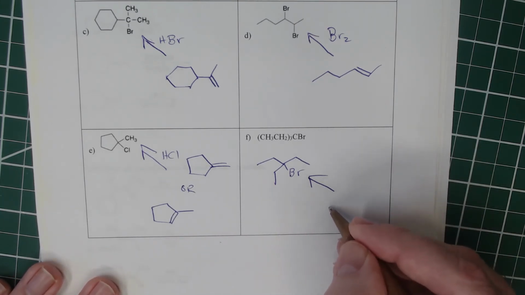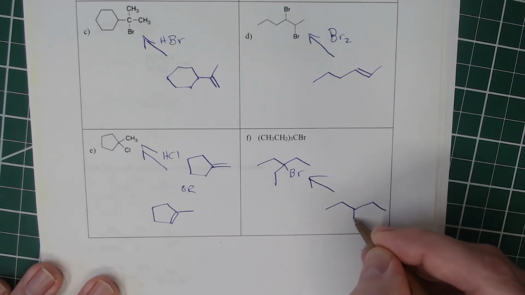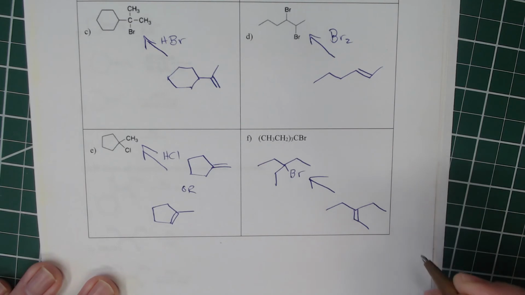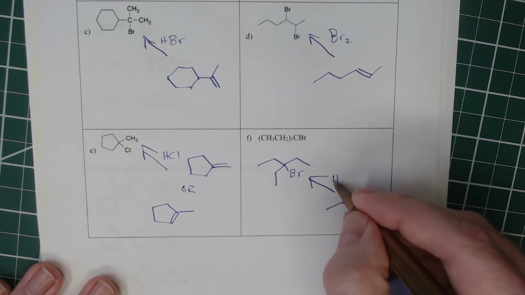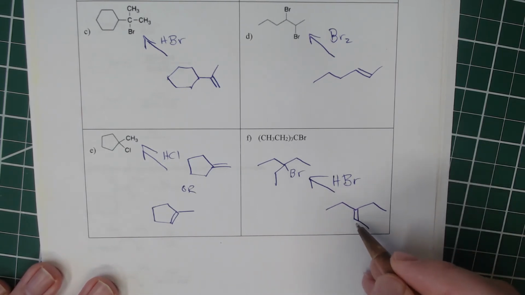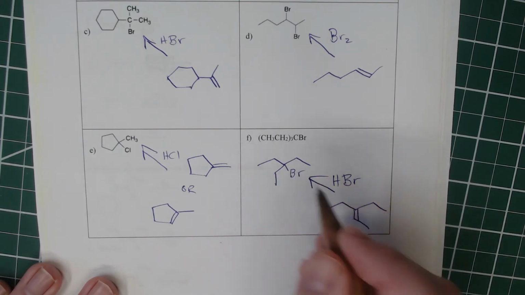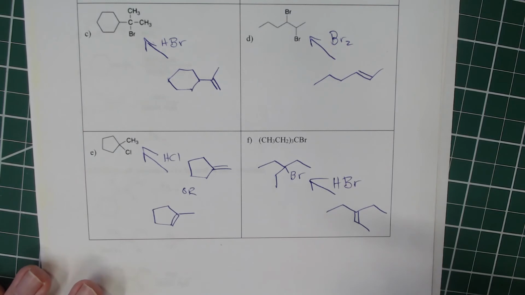And so I will just choose this one. 1, 2, 3, 4, 5. All right, and then if we choose HBr, and we add that across this double bond, the hydrogen will go to this carbon, and the bromine will go to carbon 3 on that chain. And that will give us that particular product.